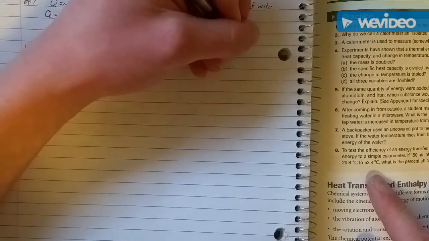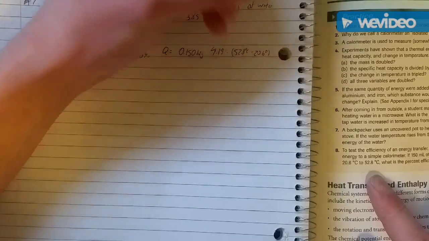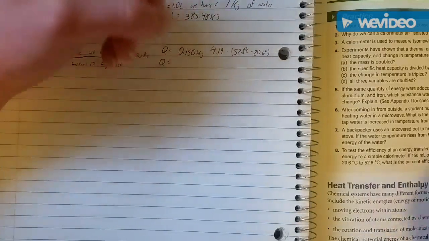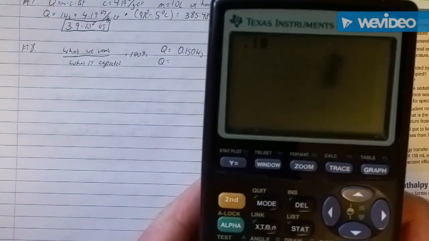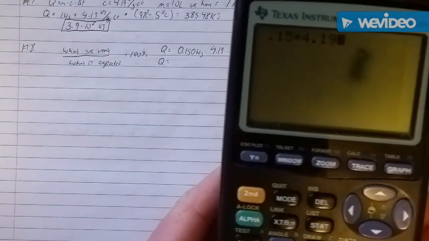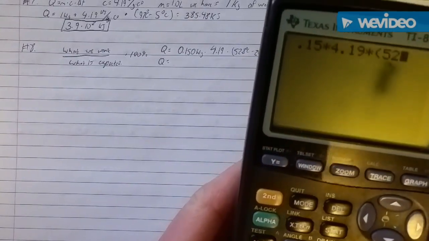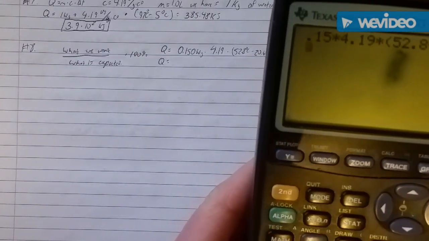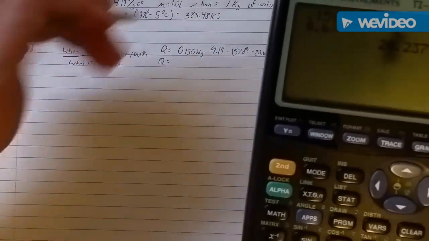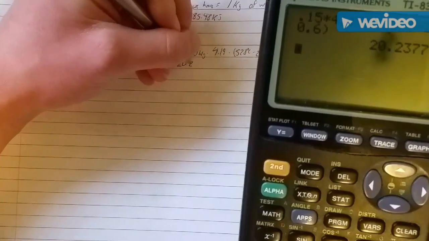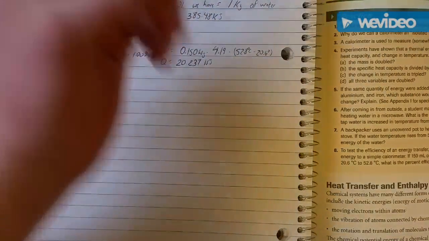So 52.8 Celsius minus 20.6 Celsius. Q would be equal to 0.15 times 4.19 times, in brackets, 52.8 minus 20.6, equal to 20.237 kilojoules.